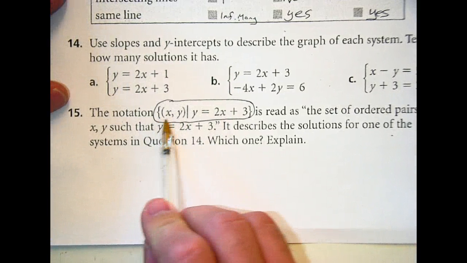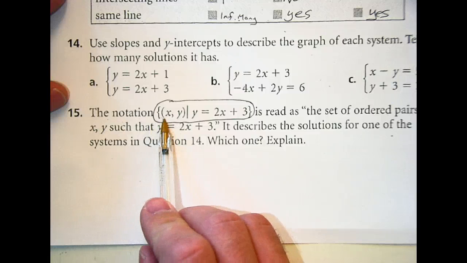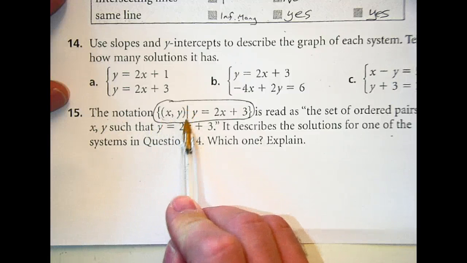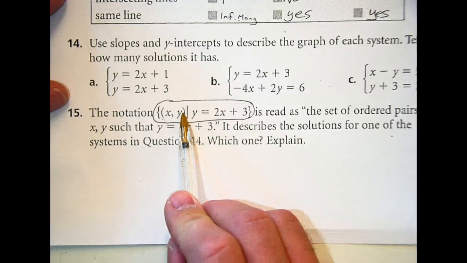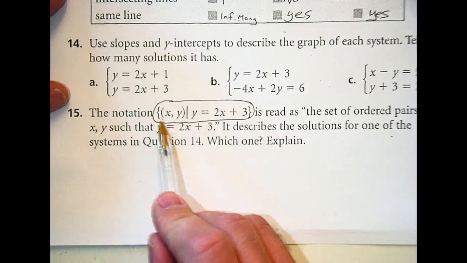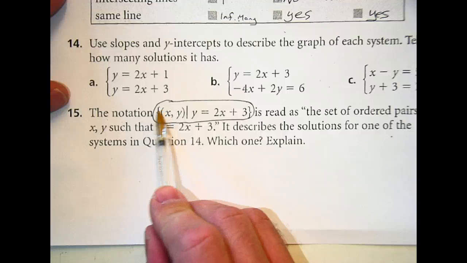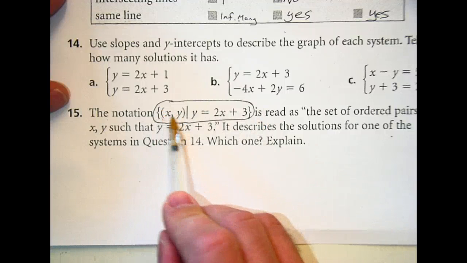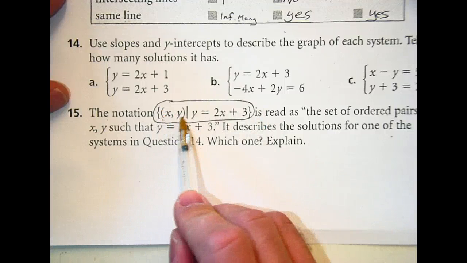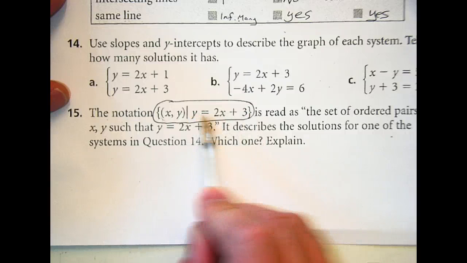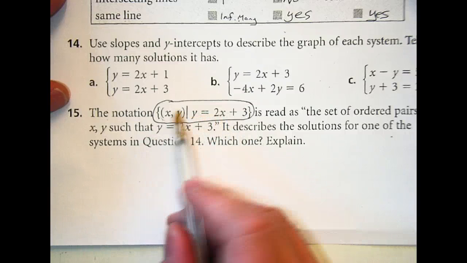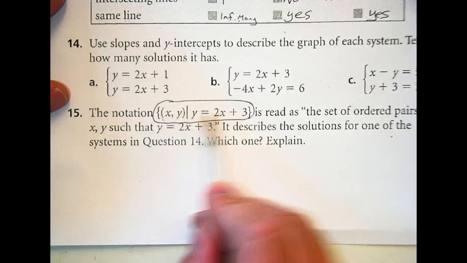Okay? This says the set of ordered pairs x, y such that y equals 2x plus 3. In other words, this says infinitely many solutions. It says the solution set is every ordered pair of x and y that lie on this line.